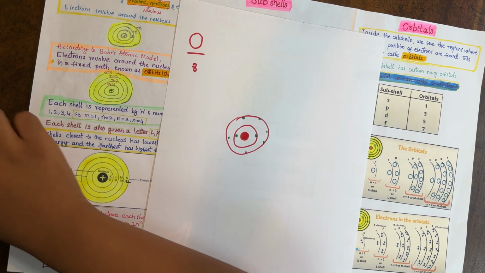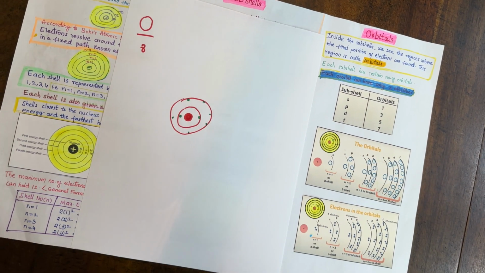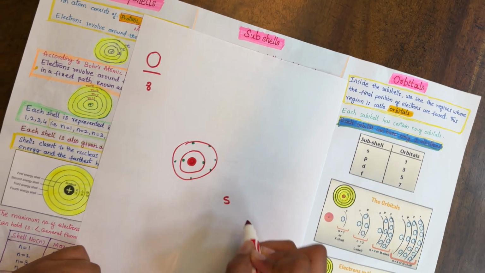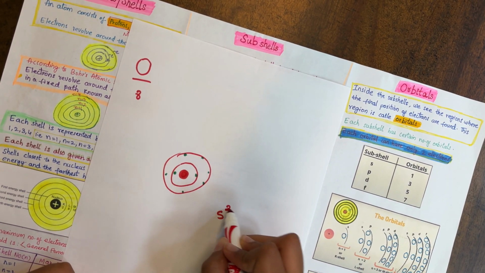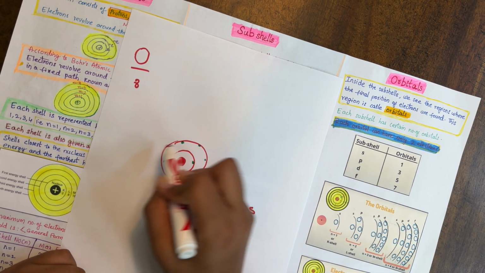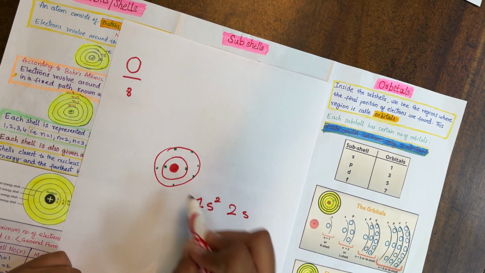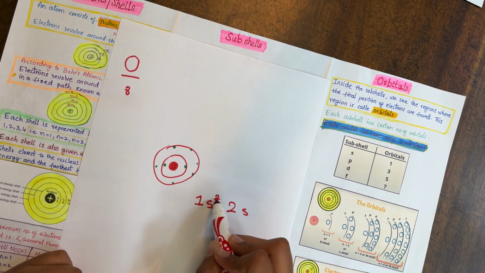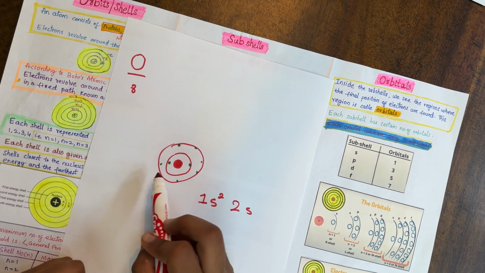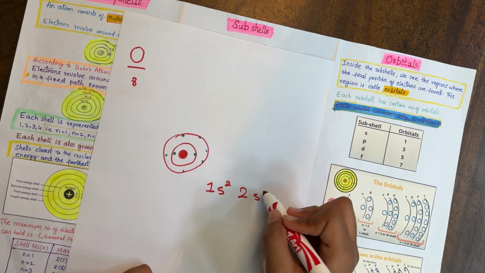Now that we see it in an orbit, let's see how we can classify it numerically. We see S over here, but there's 2 of them, so we put to the power of 2. Then we put 2s because it's located on the second shell. To make it clear, this could be 1s, because 1s means it's located on the first shell, and s squared means there are 2 electrons. Then there would be 2s, and since s can only hold 2 electrons, that would be its max.